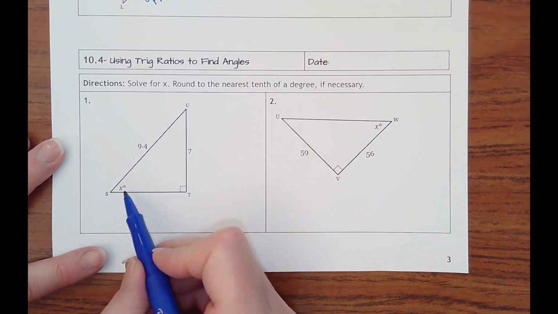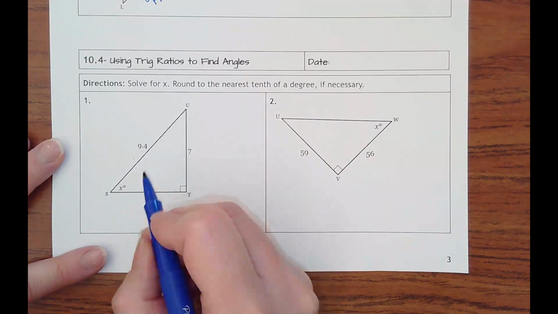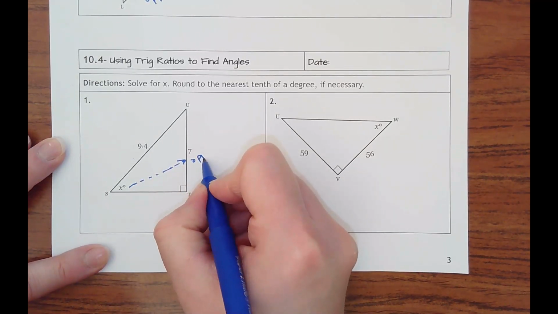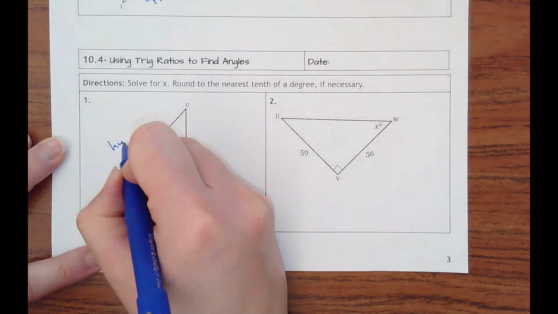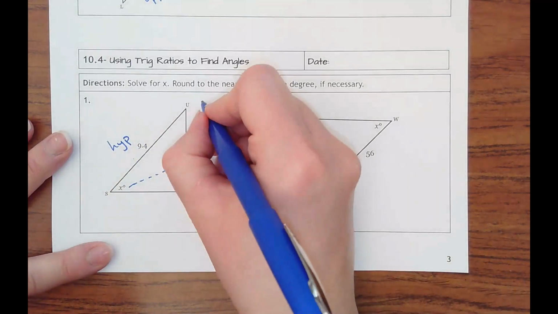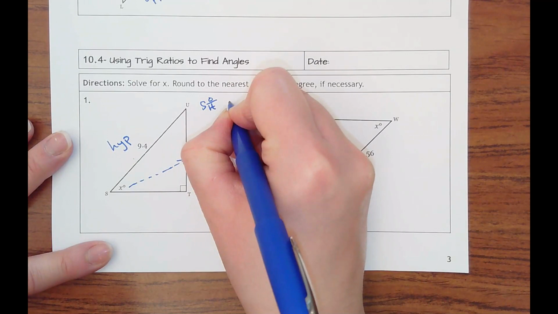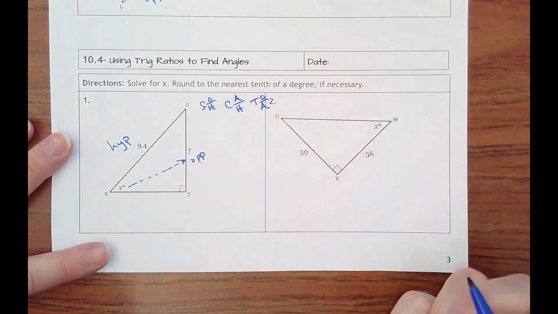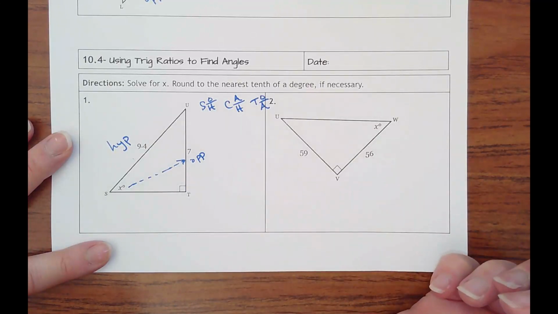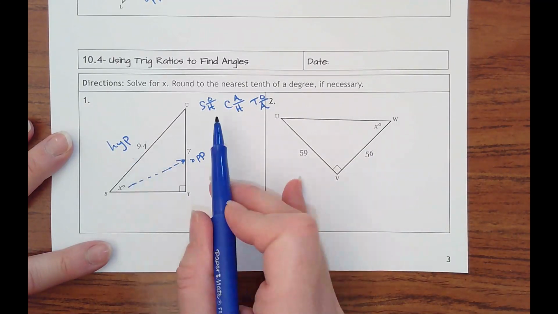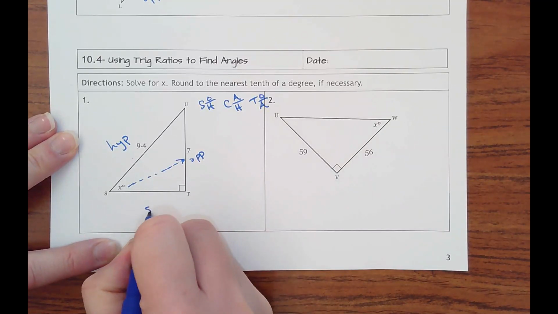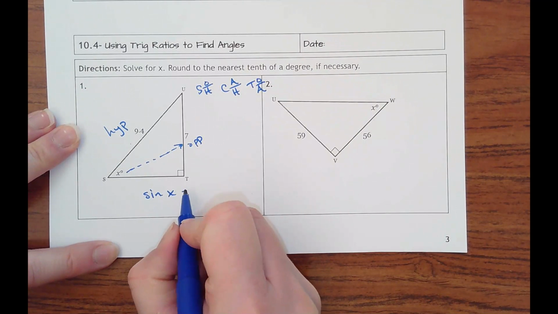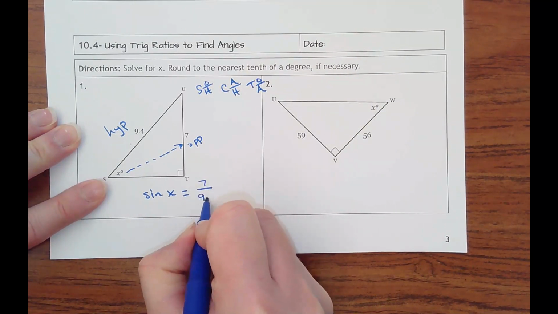So you again need to look from the angle that they're wanting you to find, figure out what sides you have in relation to that angle. So you have the opposite side, and then this is the hypotenuse. So go back to your SOH CAH TOA acronym to help you know if you're using sine, cosine, or tangent ratio. Opposite hypotenuse is your SOH. So we would say sine of, this time my degrees is unknown, so I put x, equals opposite side is 7 over 9.4.